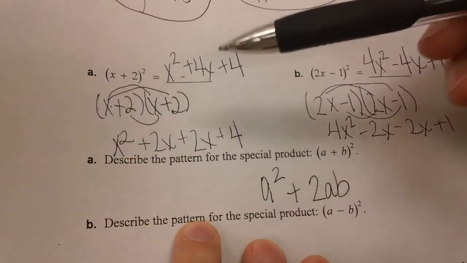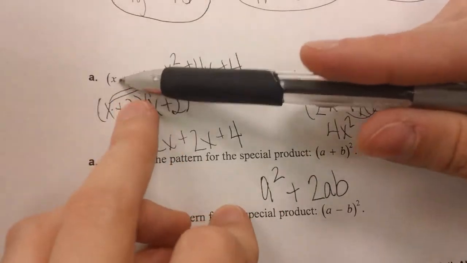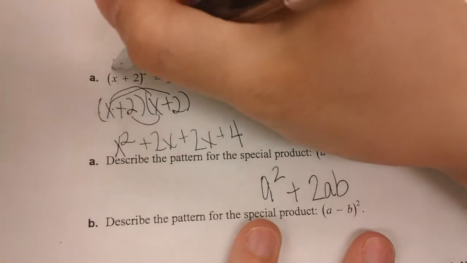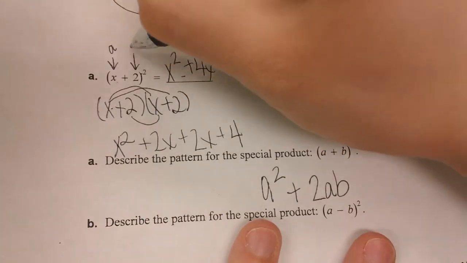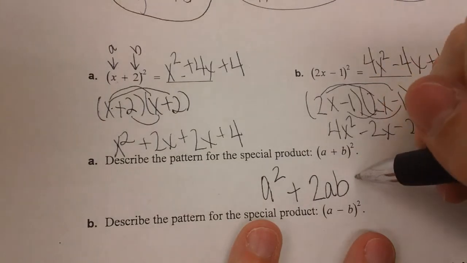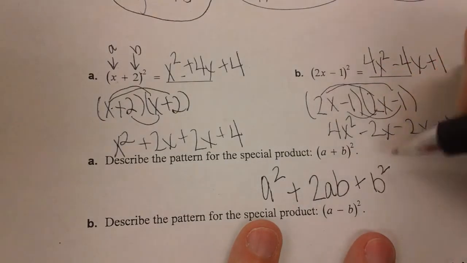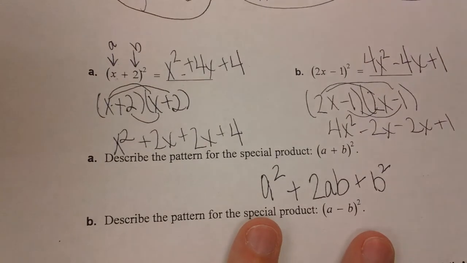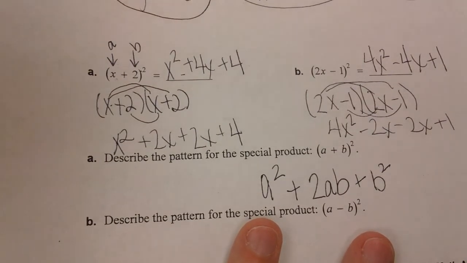So 2 times x times 2, because this would be your a and this would be your b, plus b squared. You don't have to memorize this. It's just for your information how it works.